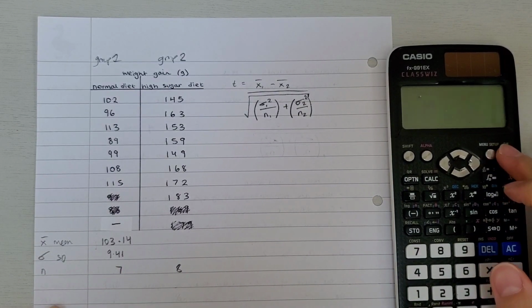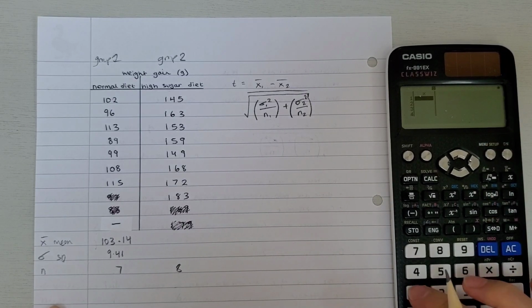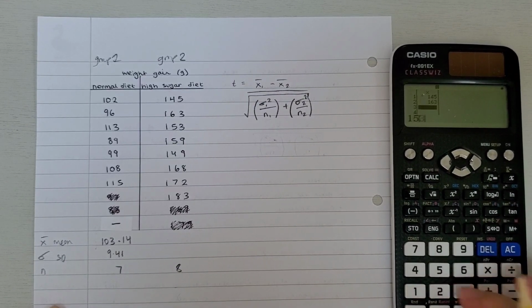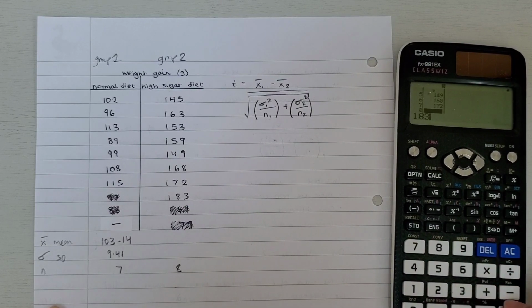Then we do the same for group 2. We have 145, 163, 153, 159, 149, 168, 172, 183.